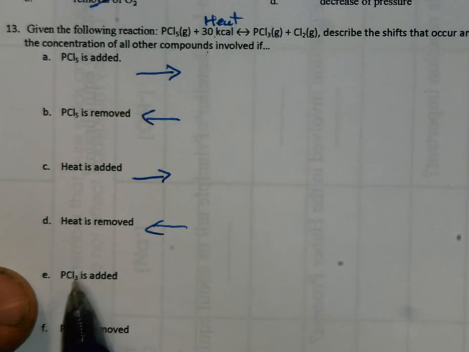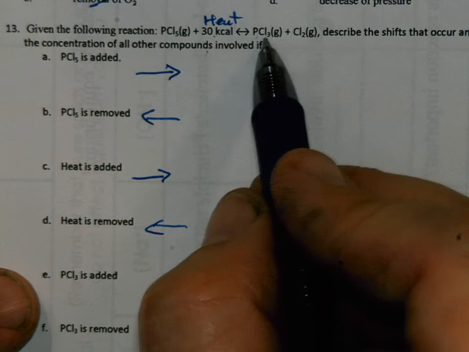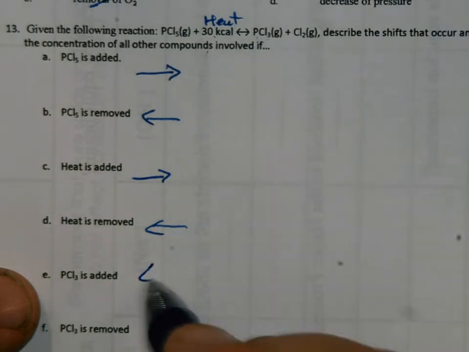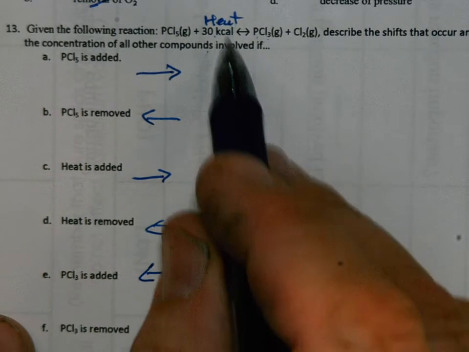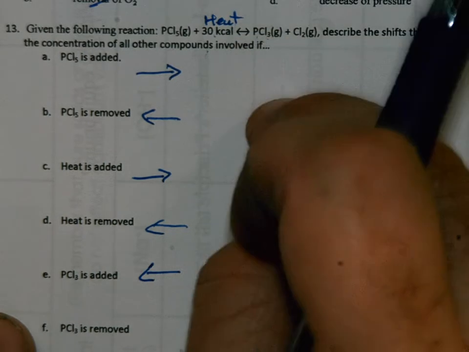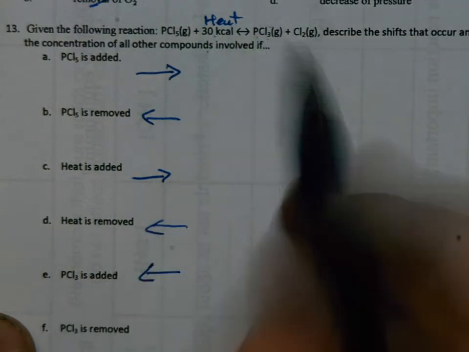If we are adding PCl3, so that is over here in the reactants. If we add more of this, it shifts to the left. If we remove the same thing, okay, now the opposite. If we remove that, if we take that out, it's gone, it's going to try to make more.